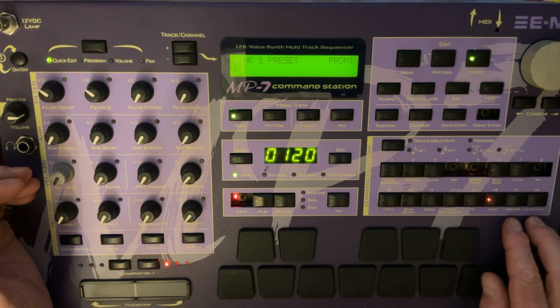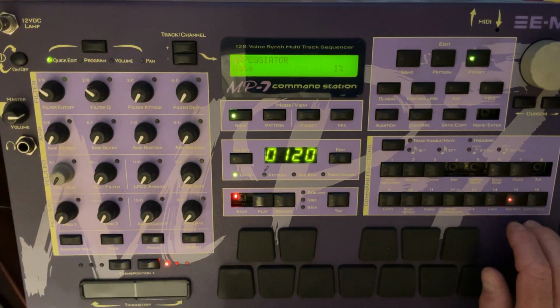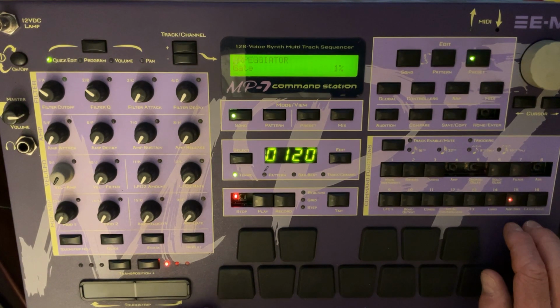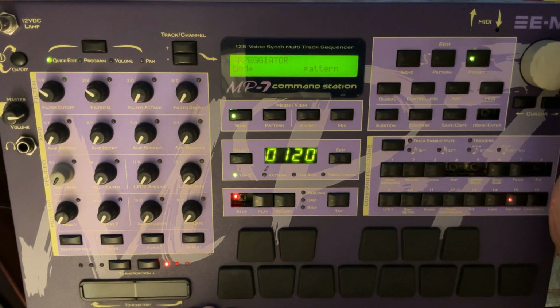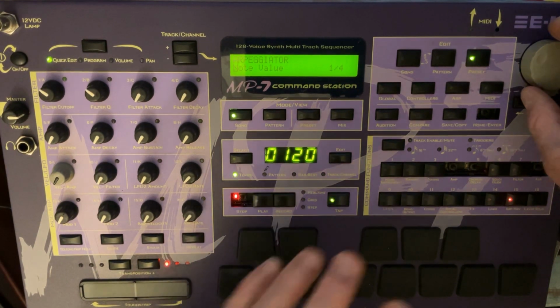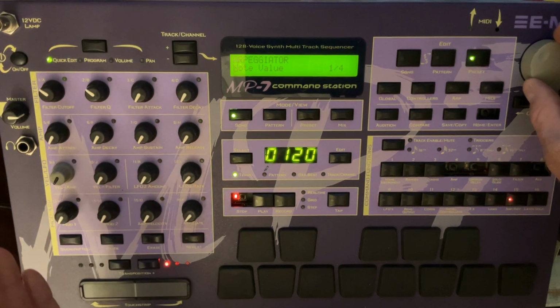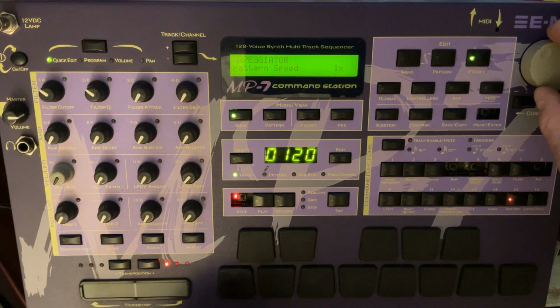At the moment the ARP is set to a 1% gate. Let's have a look at the other stuff. So it's set to off, so it's not always playing. It's on pattern mode, quarter note value, which only affects the arpeggiator, not the pattern mode. Pattern speed affects speed though.